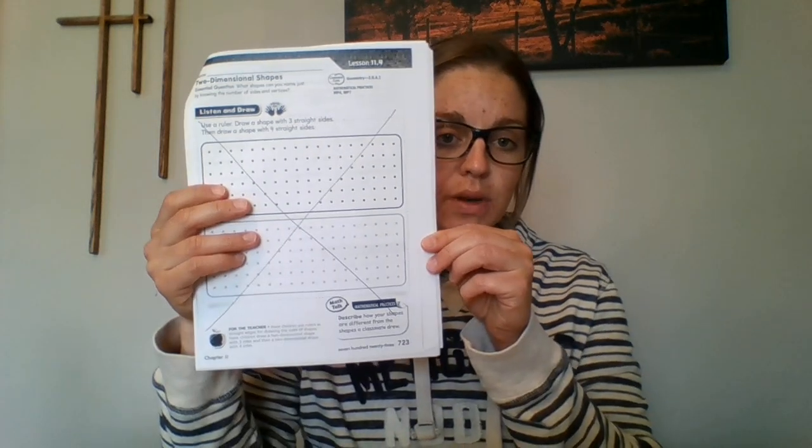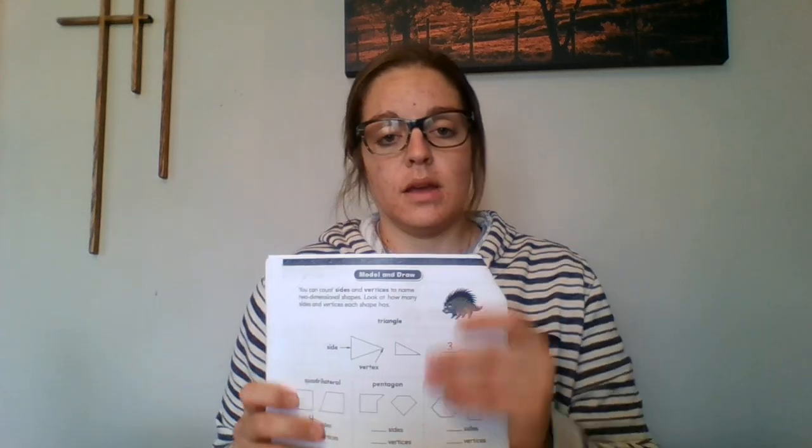So these were our three-dimensional. We're done with those for now. 2D are our flat shapes. This first page, 723, it's crossed out, you don't have to do. So we're going to move on to page 724, and we are going to introduce our 2D shapes that we are going to be focusing on for the majority of this chapter.